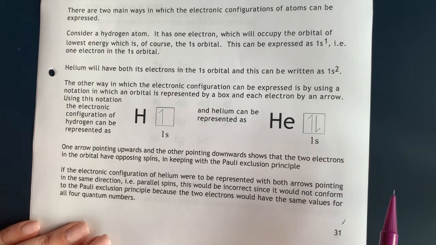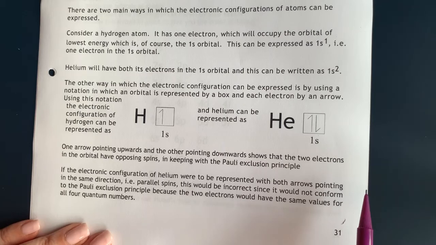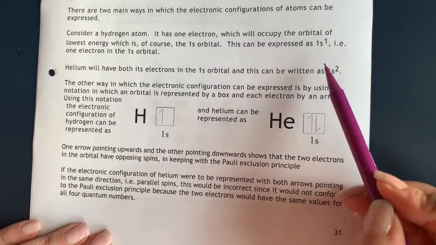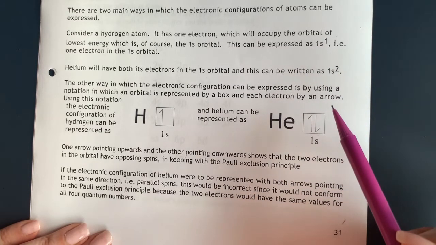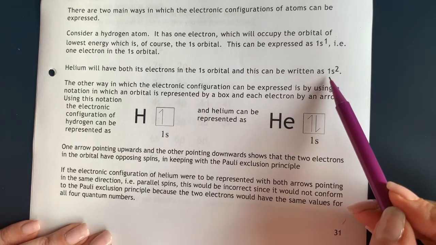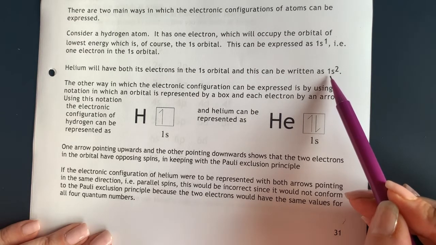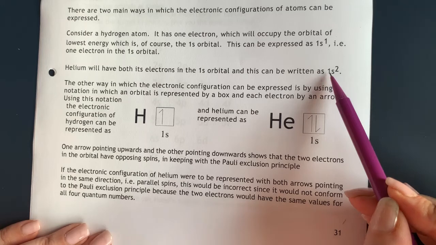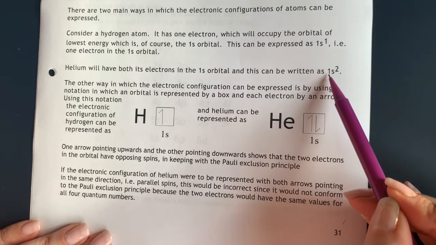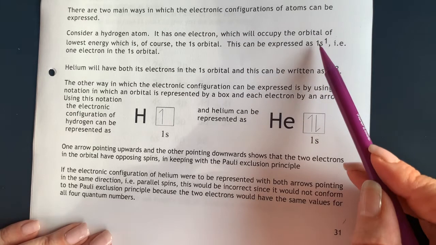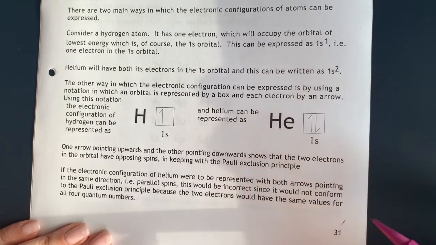If we have a look at a hydrogen atom, it only has 1 electron. The lowest energy out of all of the orbitals is the 1s. So our 1 electron can be expressed as 1s1. For helium, there are 2 electrons, it's still the s orbital. So it's the first shell, s orbital, 2 electrons are in it, so this would be 1s2. When it's written like this, it's called spectroscopic notation.